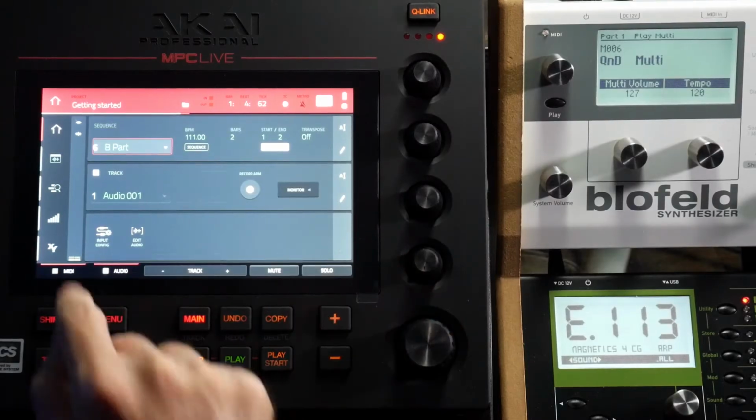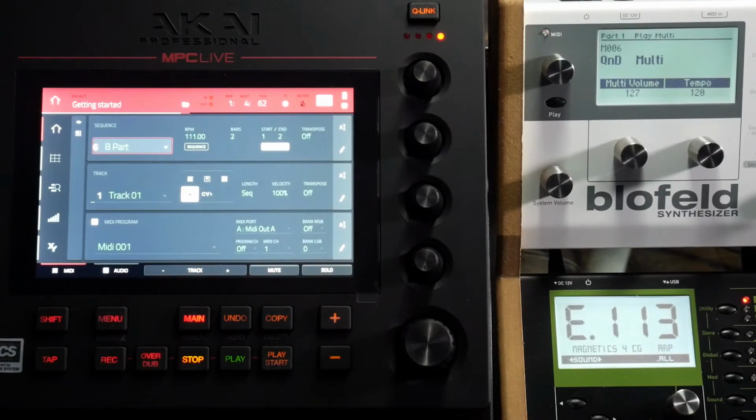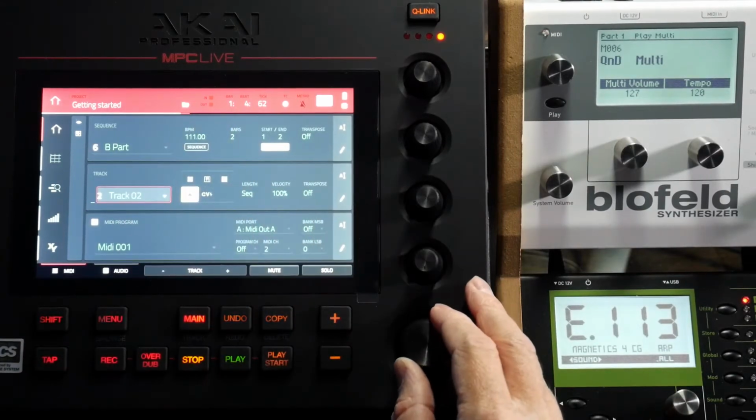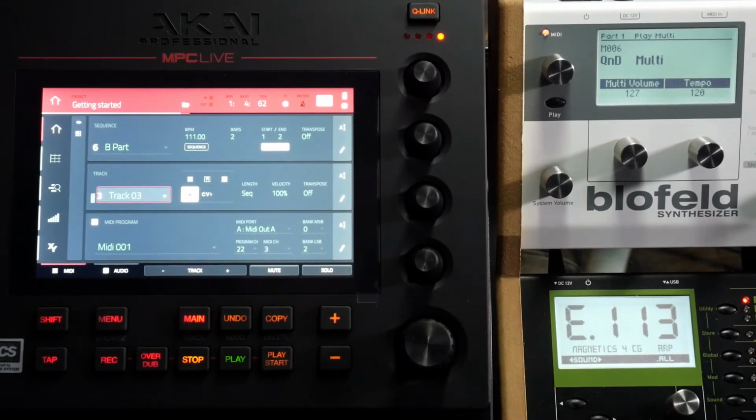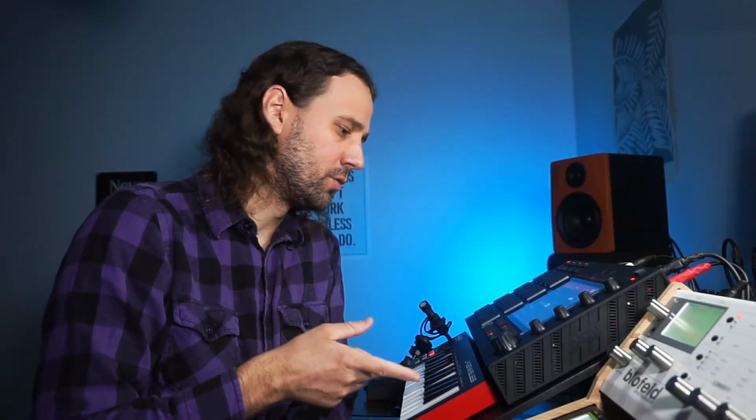So I have the outputs of the Blofeld going into the MPC Live. Okay, and then I have my LPK going into the MPC Live. So I can't hear anything from the Blofeld until I set up the audio track to monitor. So I'll set it up to monitor, come back here. Now I can hear my Blofeld. So I want to go over here and that's the sound I want to record, okay?